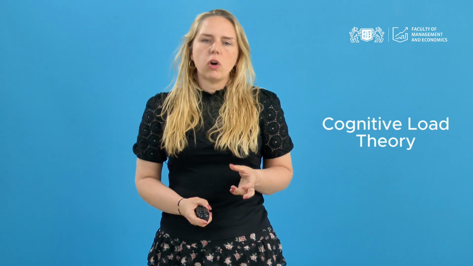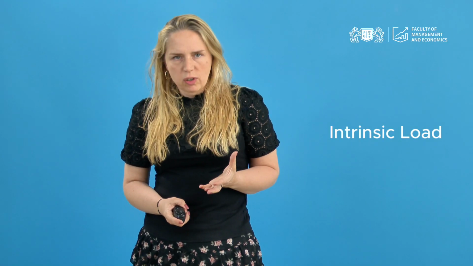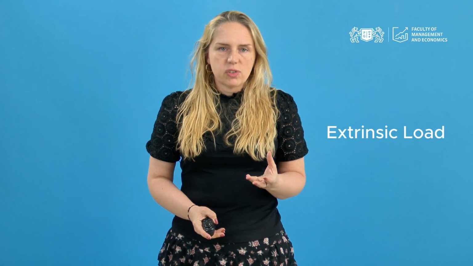effectively as possible. According to John Sweller's cognitive load theory, students' mental effort can be divided into 3 types. The first is intrinsic load. This arises from the basic difficulty of the material, like a complex formula, a multi-step procedure, an abstract theory, or the number of elements that must be connected at the same time. This load cannot be eliminated, but it can be managed by gradually increasing the difficulty and breaking down complex content into smaller chunks. The second type is extrinsic load.